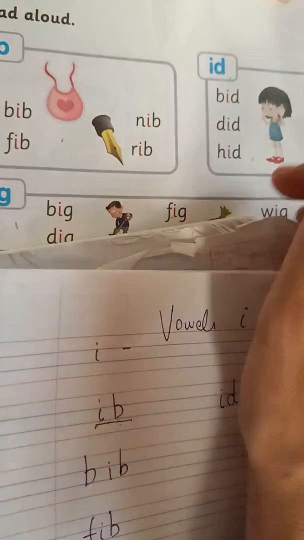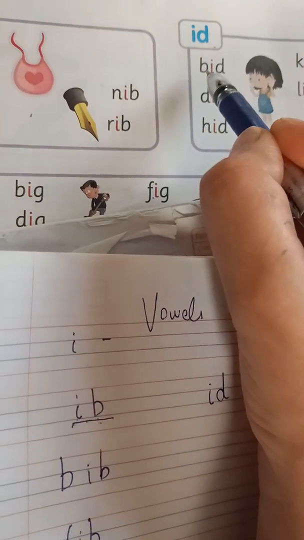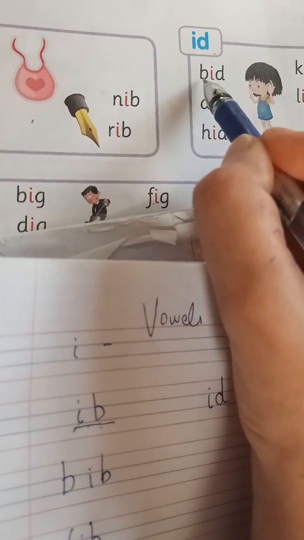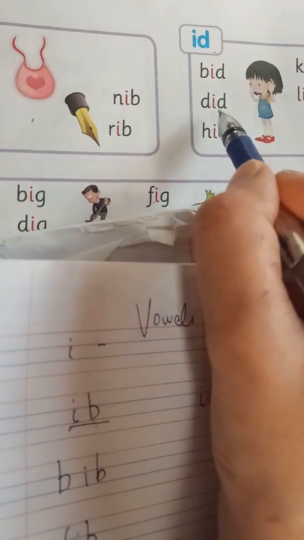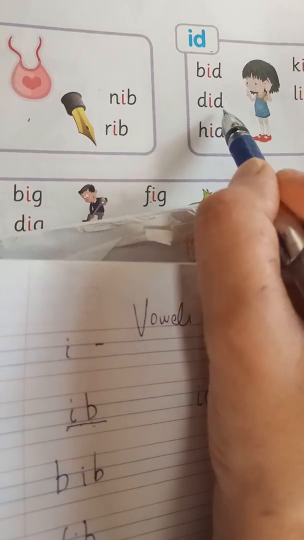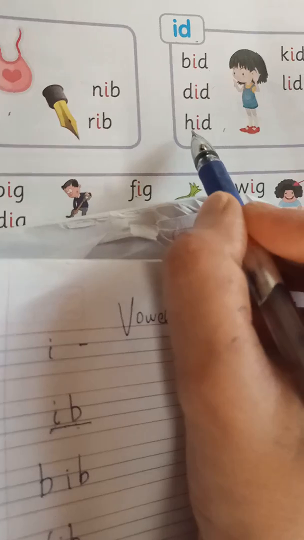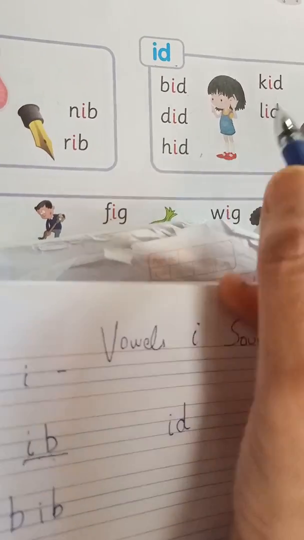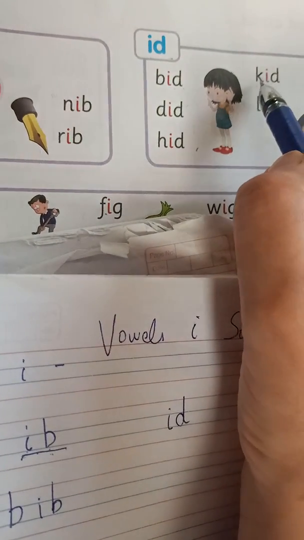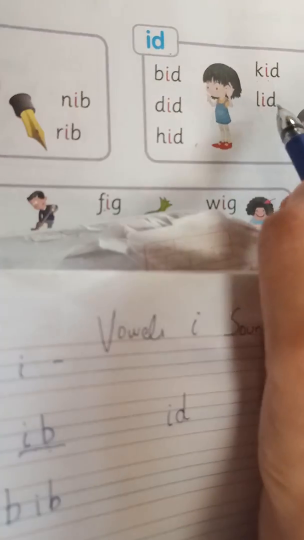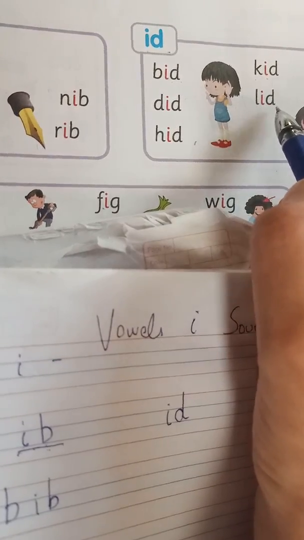So let's look at the words. The first word we have is BID. So it is going to be B, id, bid. DID, D, id. That is going to be did. HID, H, hid. That is hid. KID, the sound of K is K, so it is going to be kid. LID, the sound of L is L, so it is going to be lid.